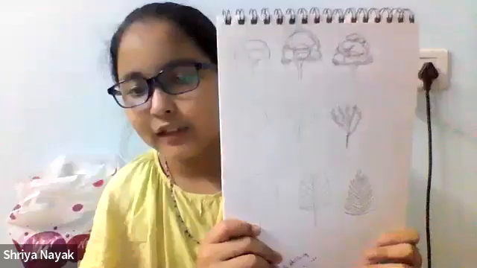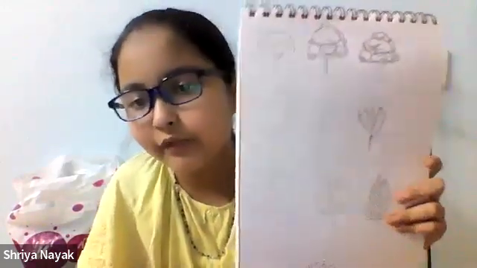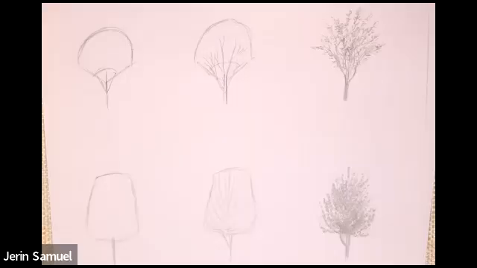Today's work? Hi, sir. I found the second tree a little difficult for the leaves, but the other two trees I found simple, sir. Simple, I said. Nice work. Nice work, Shriya.